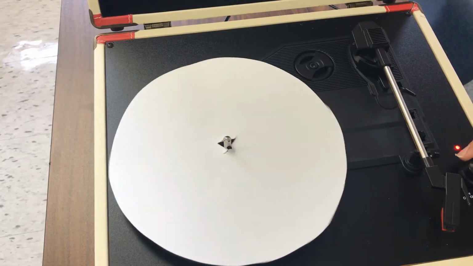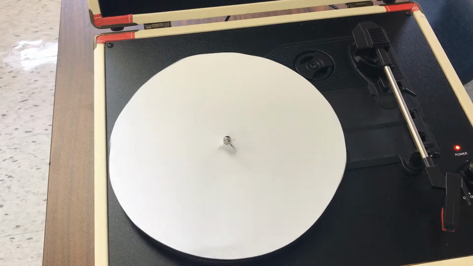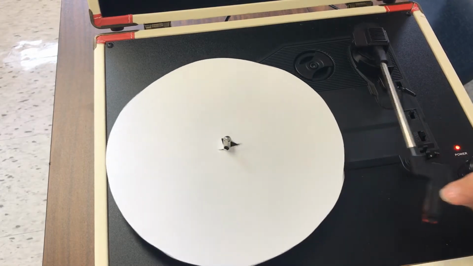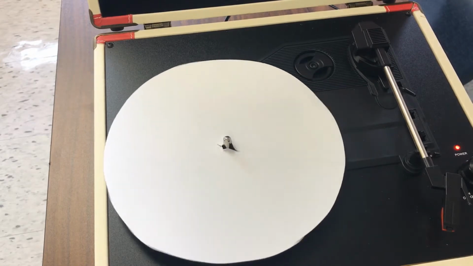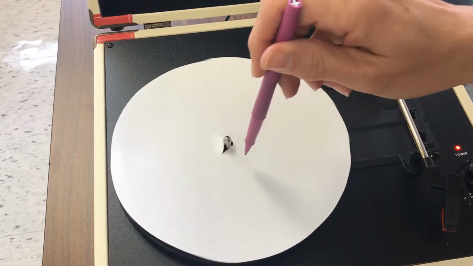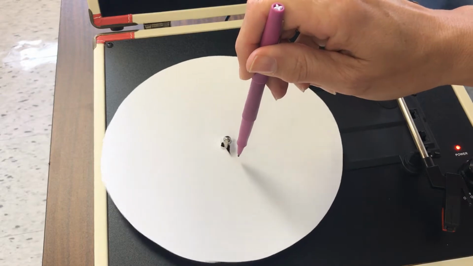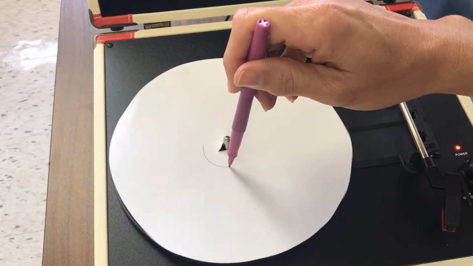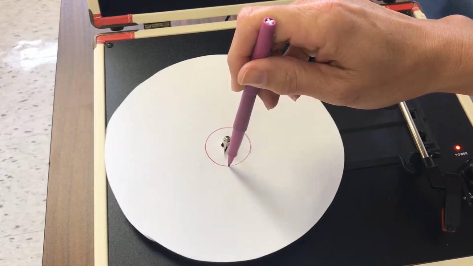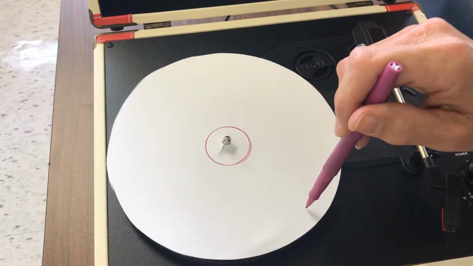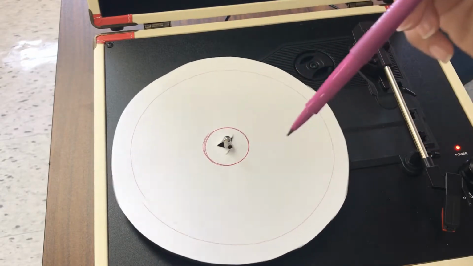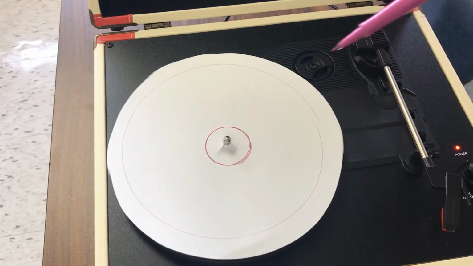I have an old-fashioned turntable, a record player here. I'm not going to be using this part for the record. I've put a piece of paper on the turntable and I'm just going to make some observations. So I'm going to put a pen right near the center and observe it moving around. And now I'm going to try it out here. Ooh, it seems to go really fast.